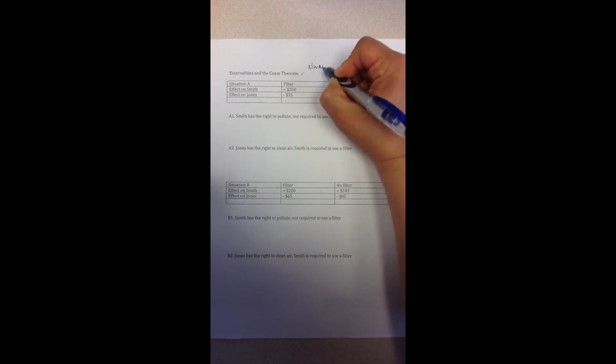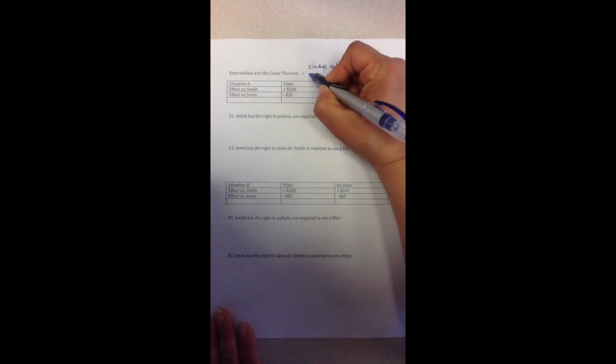We're going to use this handout to see how the Coase theorem works. So the key idea of the Coase theorem is that we are always going to get the efficient outcome. We may see a transaction where the winners compensate the losers.